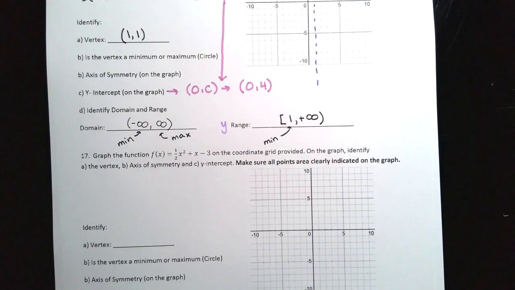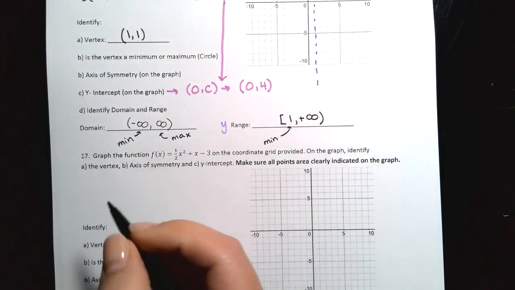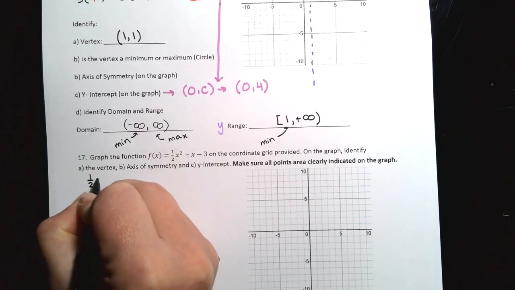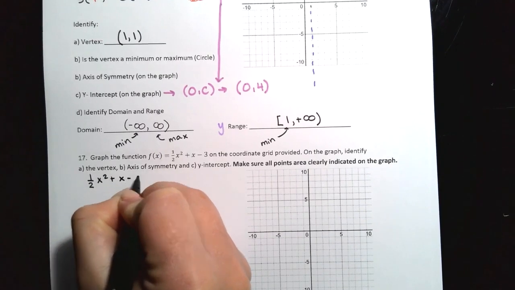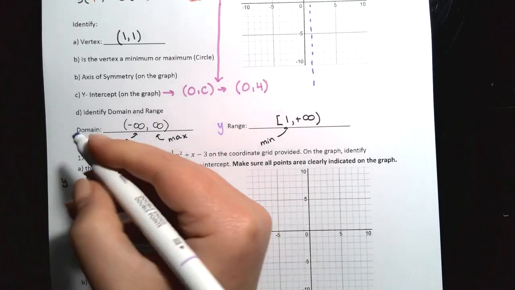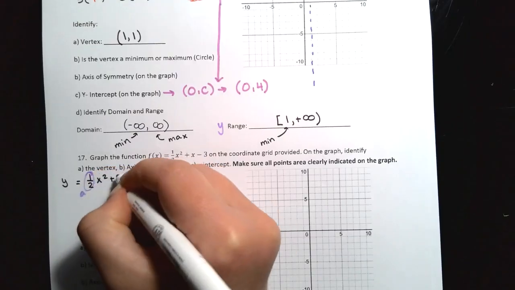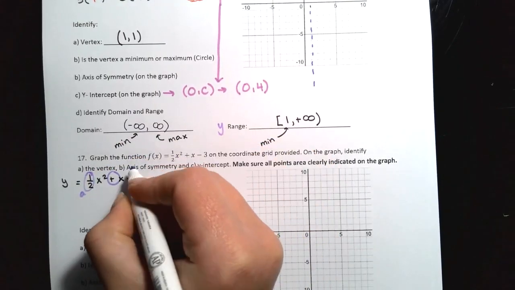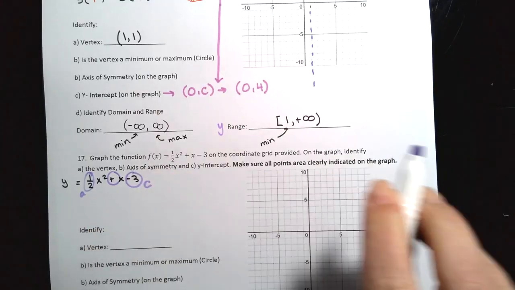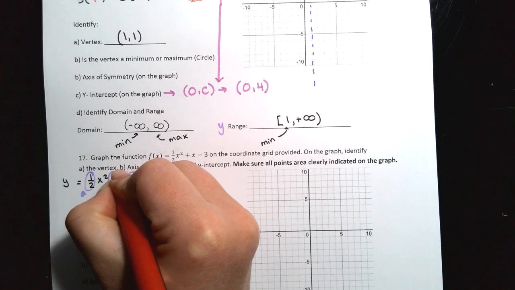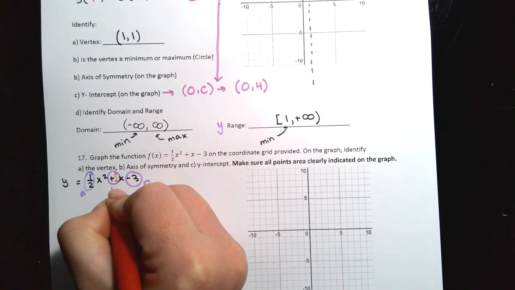Let's do 17. 17 again is standard form. How do we know it's standard form? There are no parentheses. Labeling it ABC. Let's write this as 1/2 x squared plus x minus 3. We can label it y or f of x. Labeling our ABCs. Here's our A. Oh, be careful here. We do know our B, and here's our C. Our B is just one positive, so there's a secret 1 here for our b value.